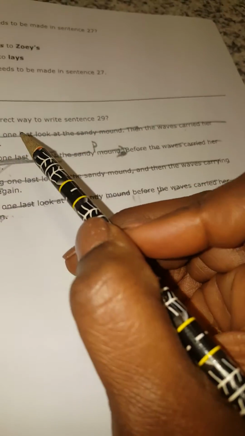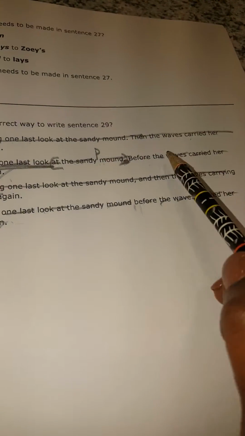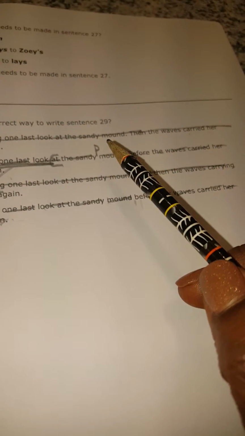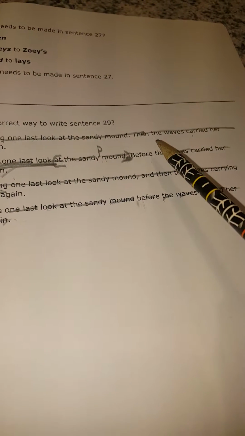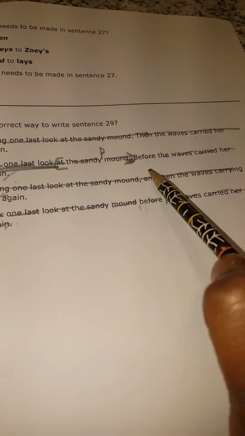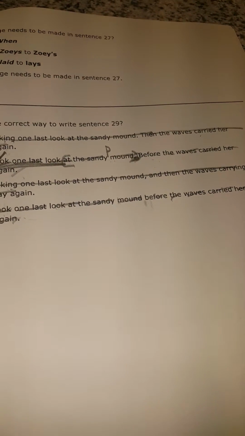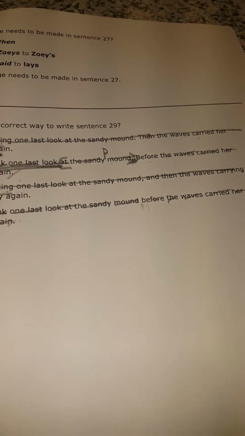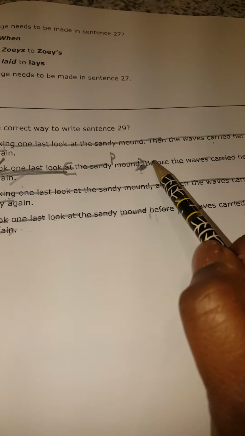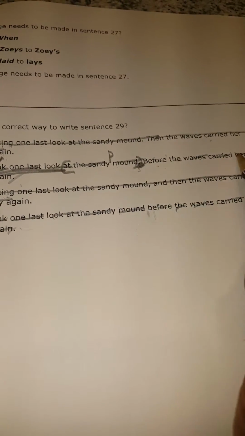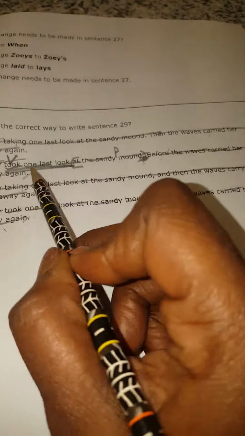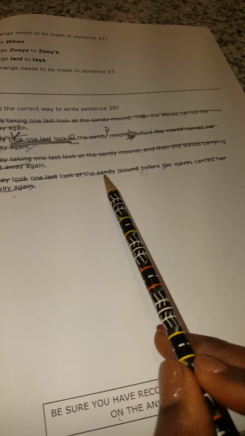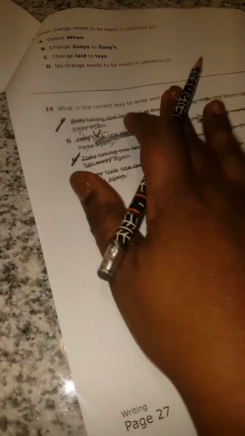Before the waves carry her away. Is that a sentence? No, that is not a complete thought. Now, if I just said the waves carry her away again, that would be great. But I don't have that. I cannot ignore this word. Before the waves carry her away. Again, teachers, there's a period. Probably going to be wrong. Okay. So, no. So this is not a sentence. That automatically deletes this one. Okay. Zoe took one last look at the mound before the waves carry her away. Makes perfect sense. Guys, that was 2 in one story for 1 year.